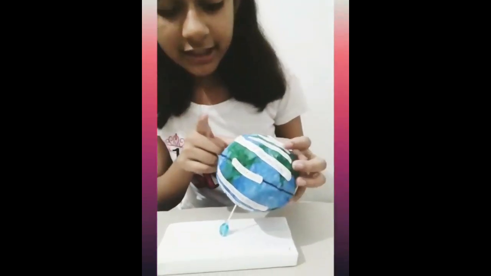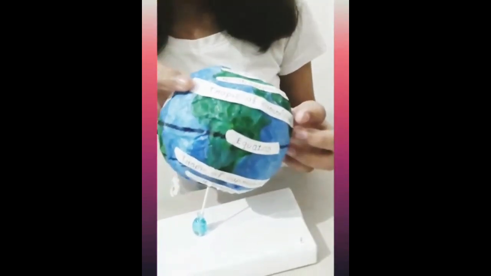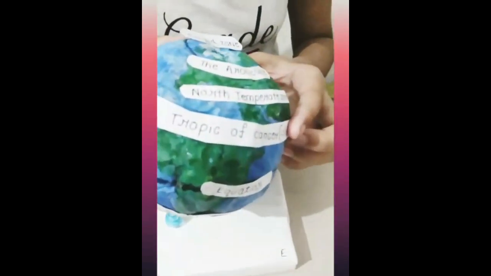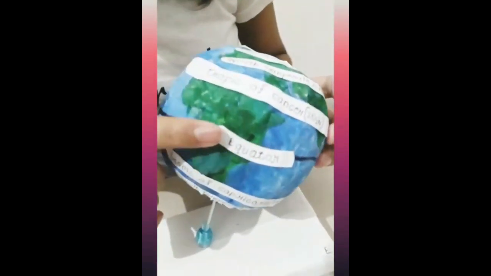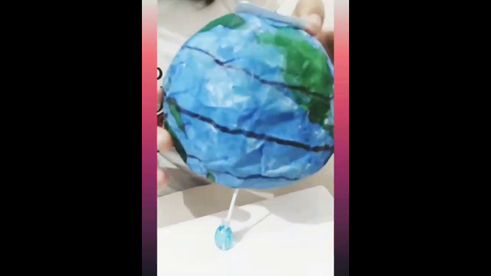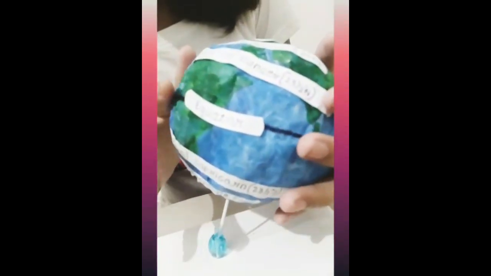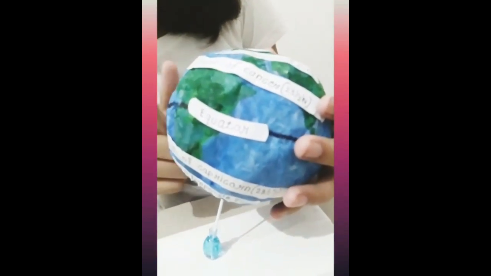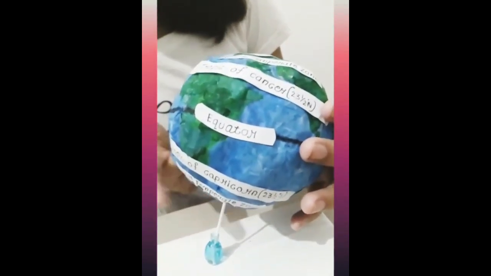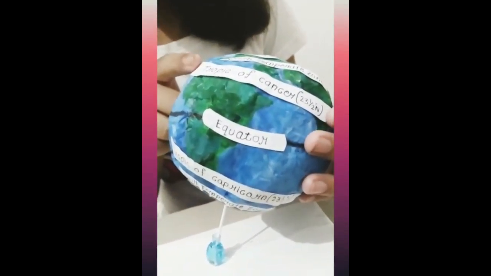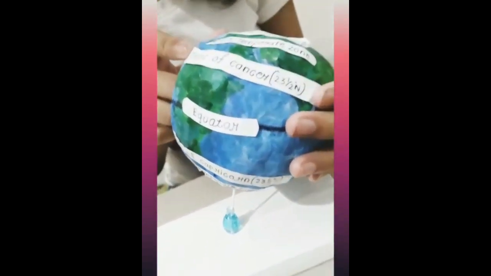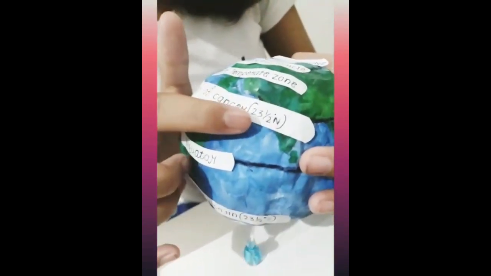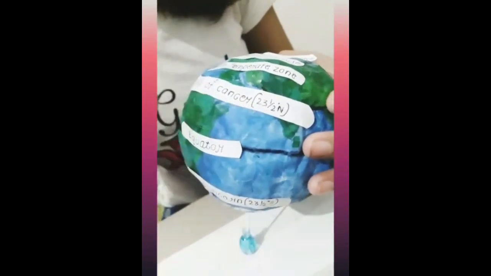So first, the Tropic of Cancer. As you can see, it is the Tropic of Cancer. At first, it is the equator. See this line, and this line divides the earth into two parts. One is the northern hemisphere on this side, one is the southern hemisphere on this side. In the northern hemisphere, the Tropic of Cancer is there. It is at 23.5 degrees north.